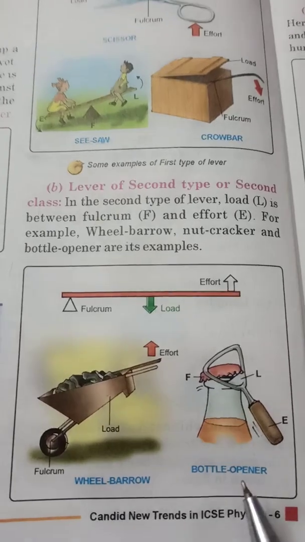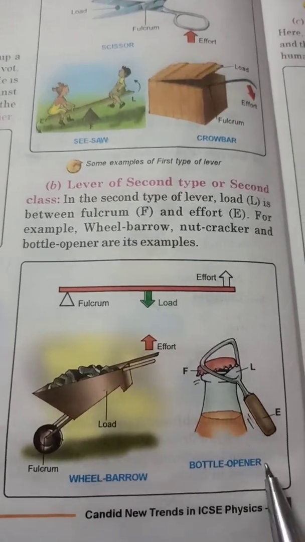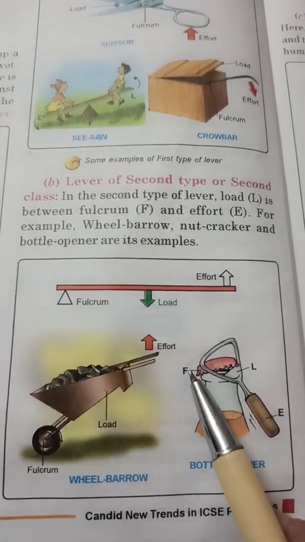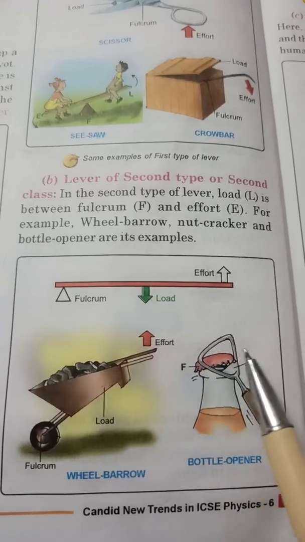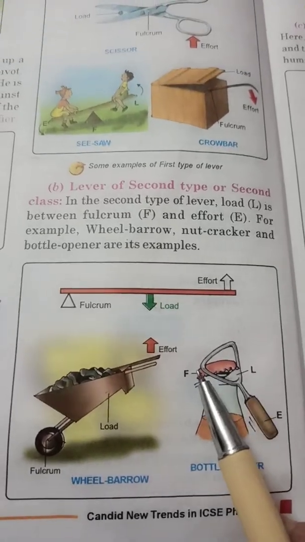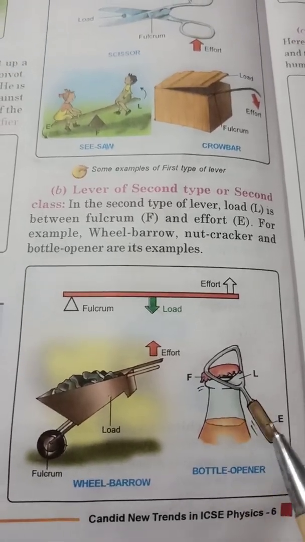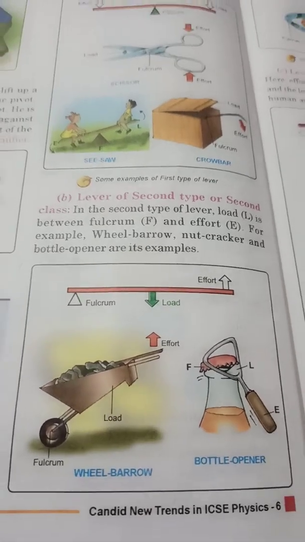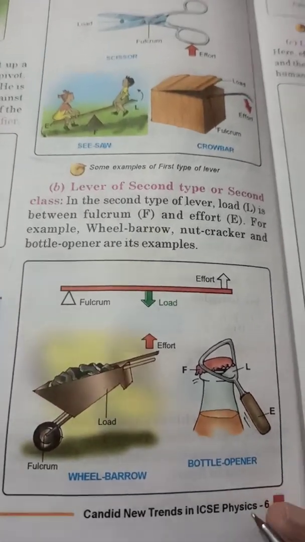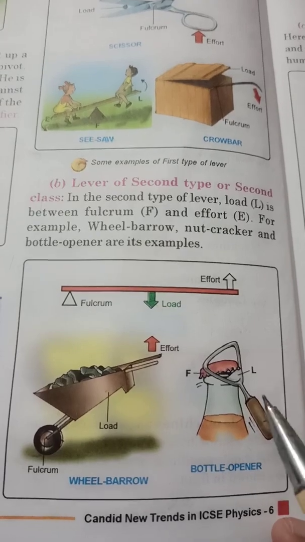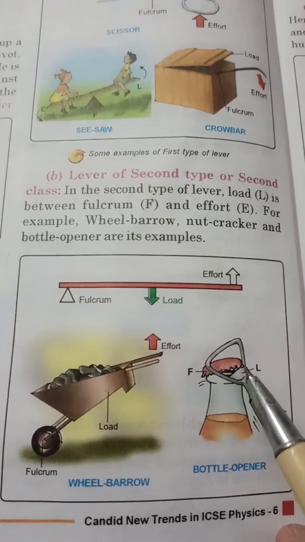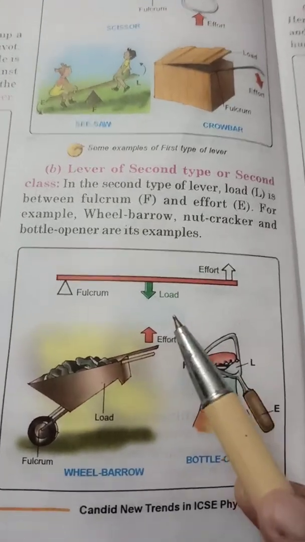Now second example is bottle opener. Now see, this part is fulcrum, this cap, right? Then this is effort, using our hands we will just lift it or push it, right? And this is the load. Here we are putting the load to open this cap.